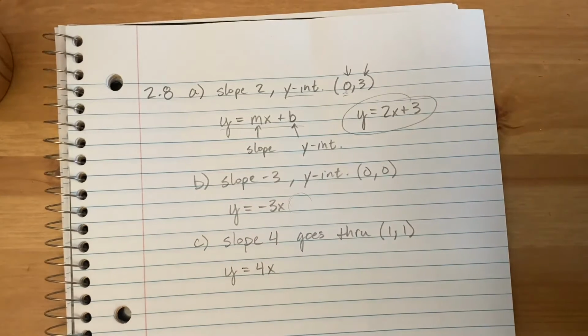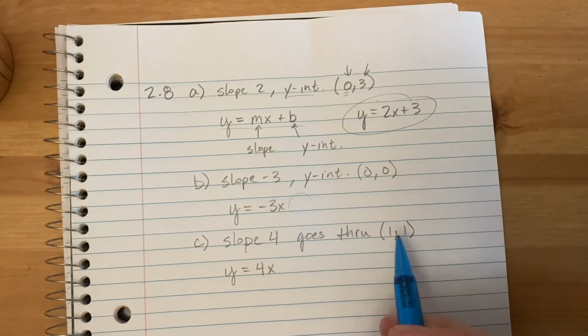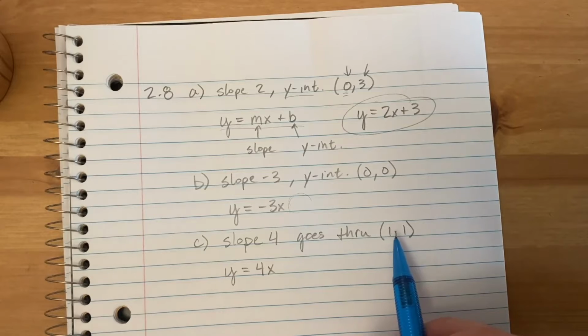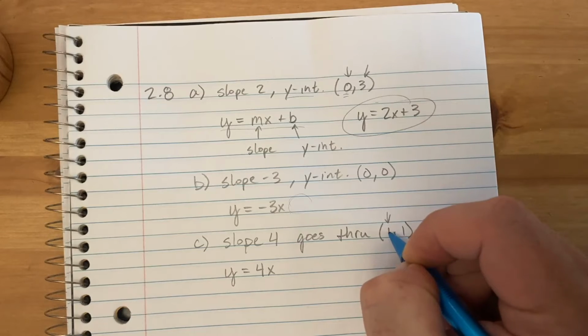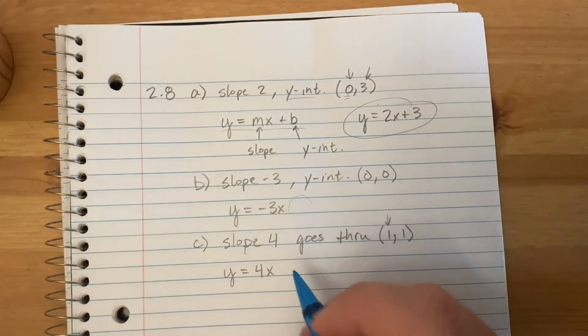We know that much. And the question is, what's the y-intercept? There's a couple different ways you could do this. Probably the easiest way is to plug this in for x.